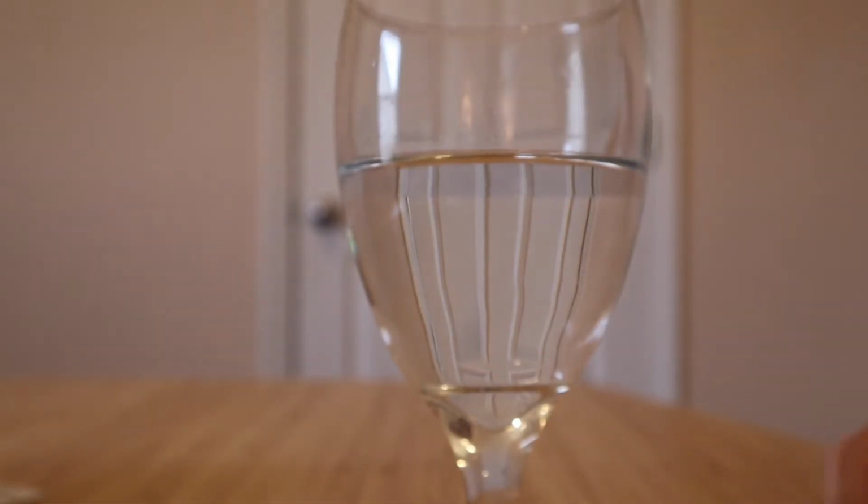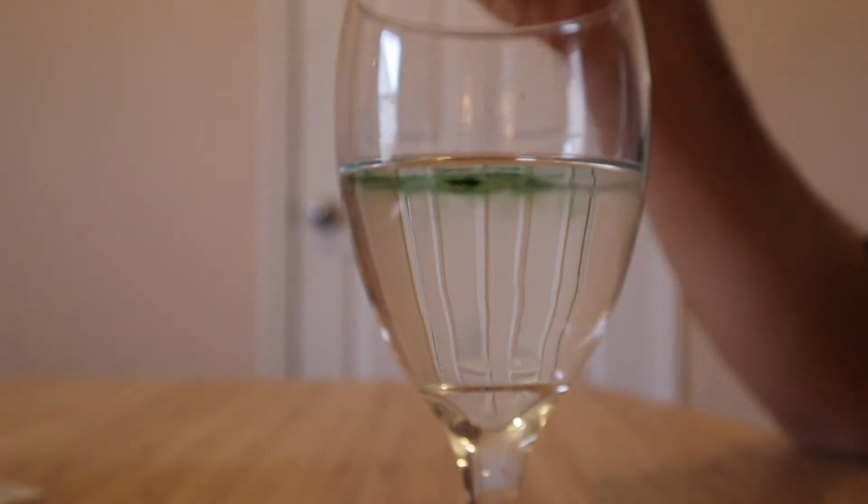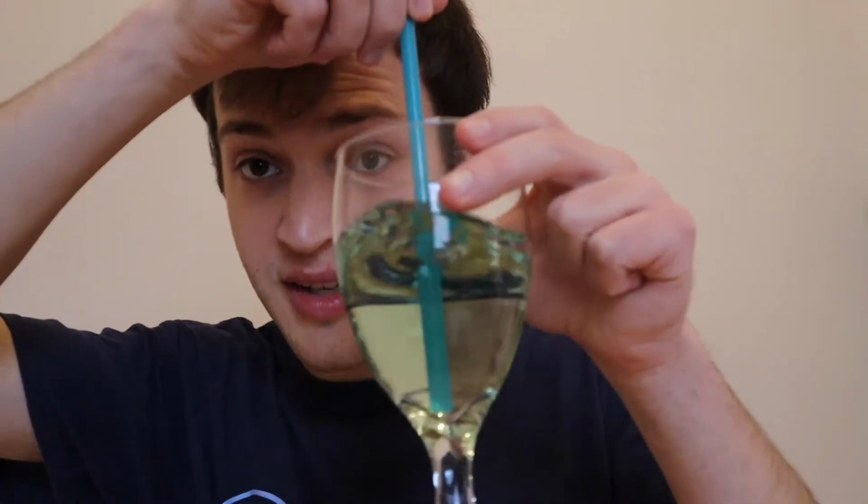So I've done this already. I practiced. I know if I add about 20 drops of this, we're going to be able to see the color change. So I'm going to add about 20 drops of that pH indicator, and you can see as I'm adding these drops, the water is slowly turning green. When I'm done, I'll just give it a mix with my straw.